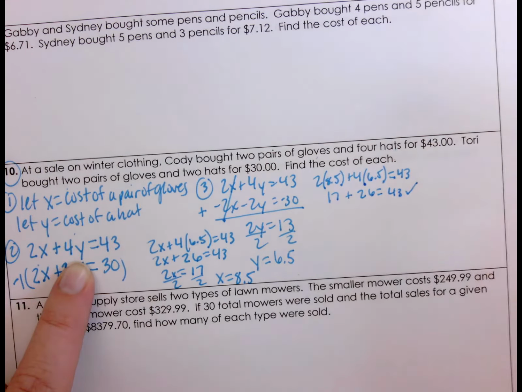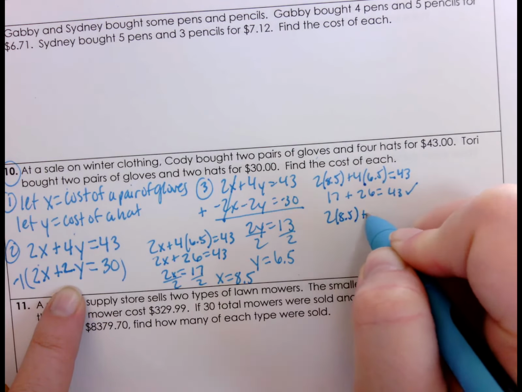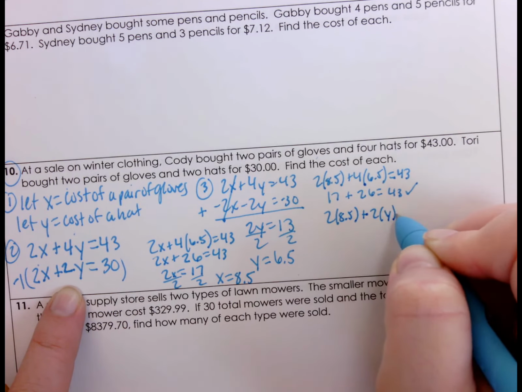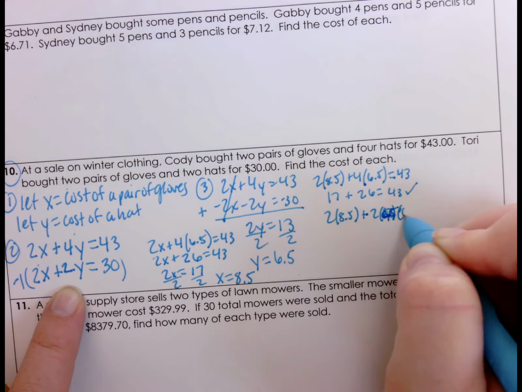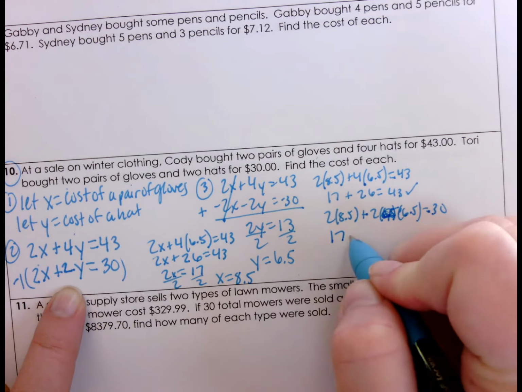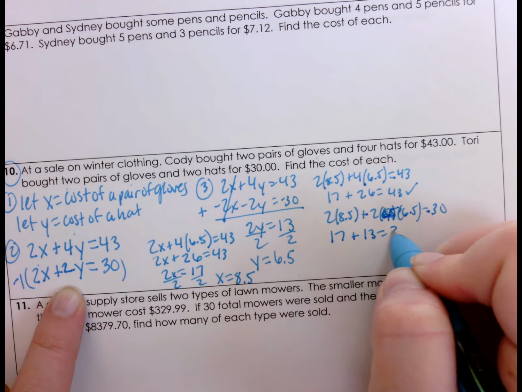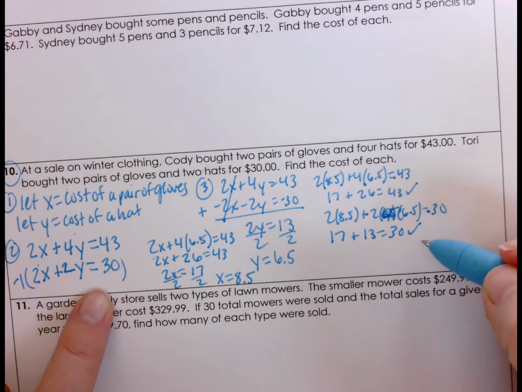So that works. And then the second one, 2 times 8.5 plus 2 times y, which was 6.5, should equal 30. And so that's 17 plus 13, and that does equal 30. Okay, so our solutions work.